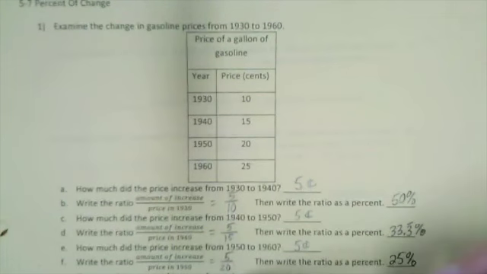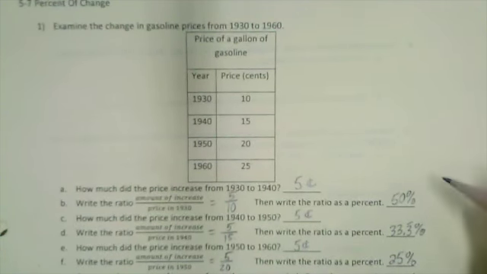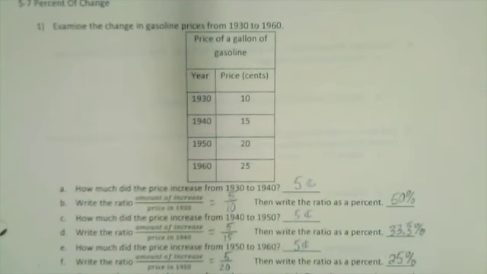Okay, so compare the amount of increase for each 10-year period. Does the amount increase the same amount, less each year, or more each year? Well, it's 5 cents each time, so that's the same. But the percent of increase actually becomes less each year. All right. So why is the amount of increase the same, but the percents are different?